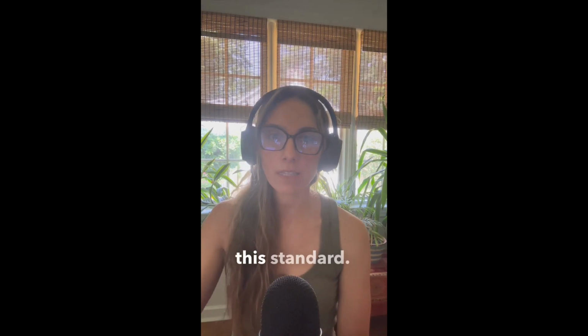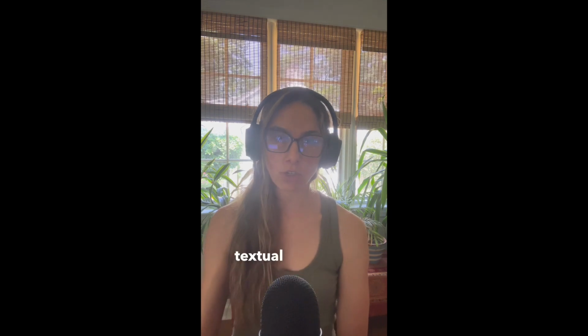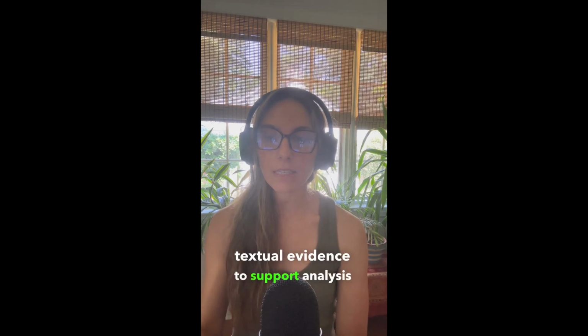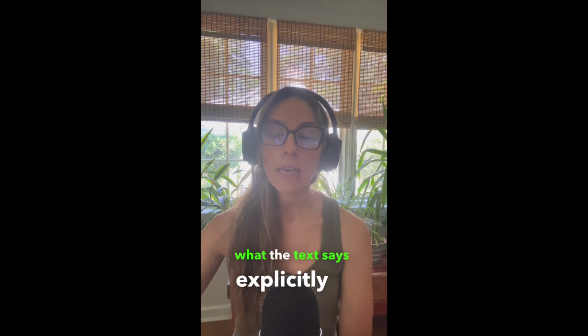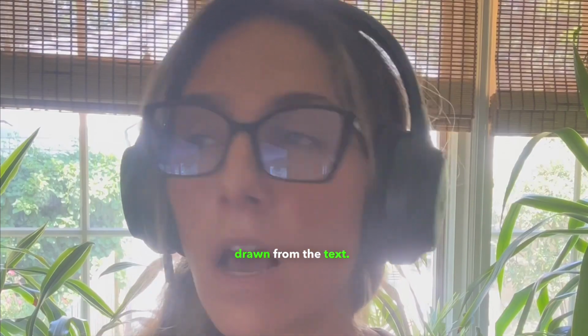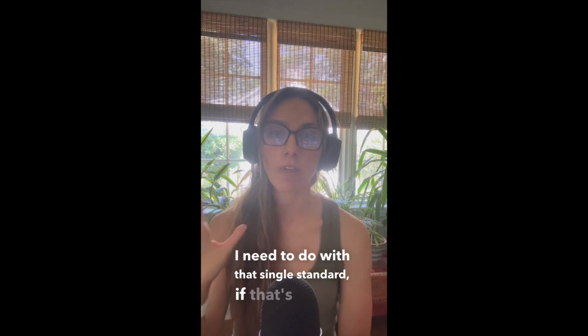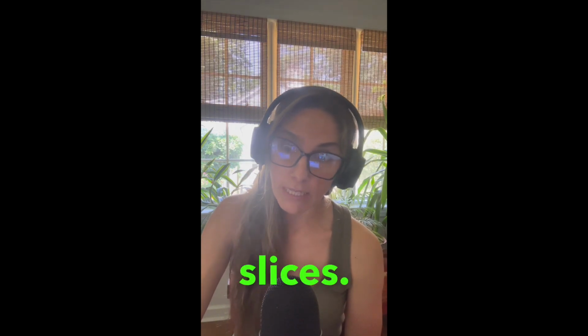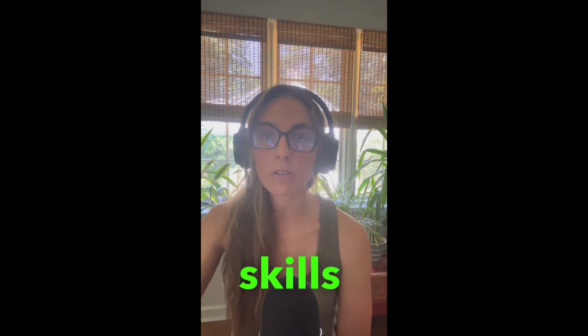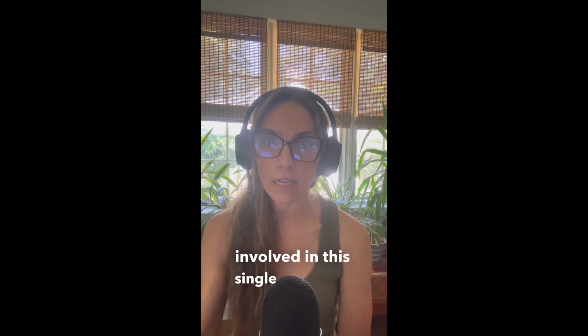So let's say I have this standard: cite several pieces of textual evidence to support analysis of what the text says explicitly, as well as inferences drawn from the text. A lot going on there. So the first thing I need to do with that single standard, if that's my big pizza, is break it up into individual slices. What are the prerequisite skills involved in this single standard?